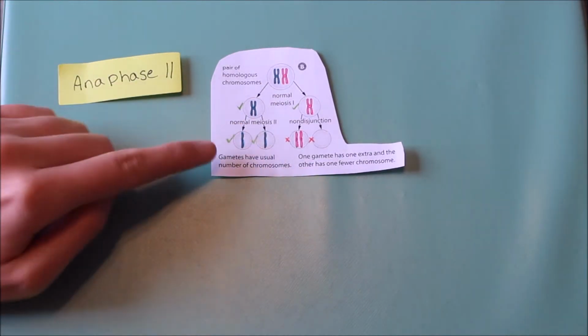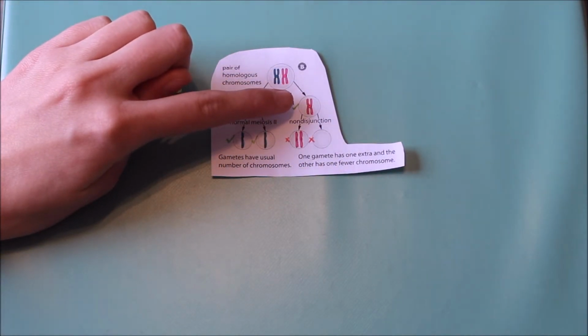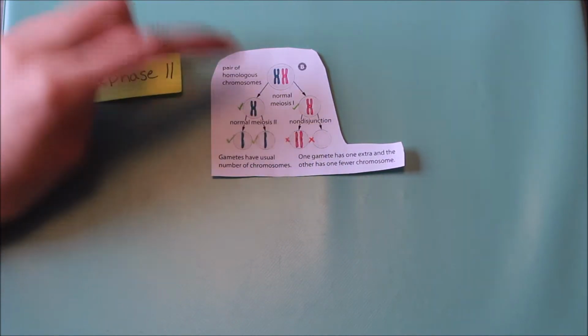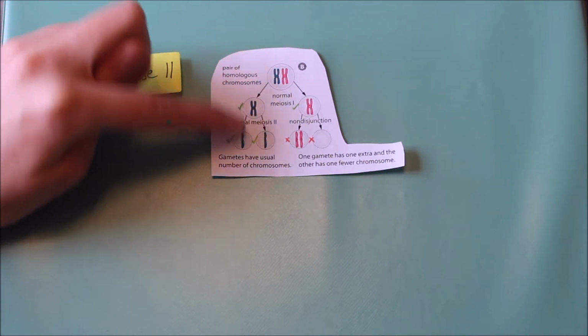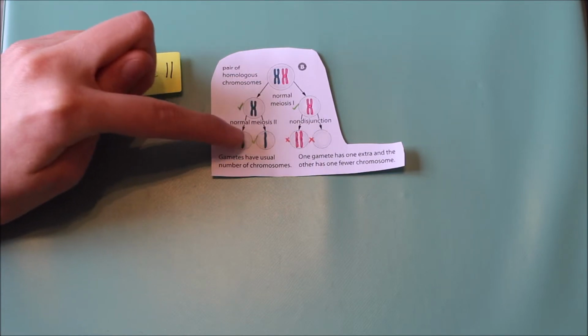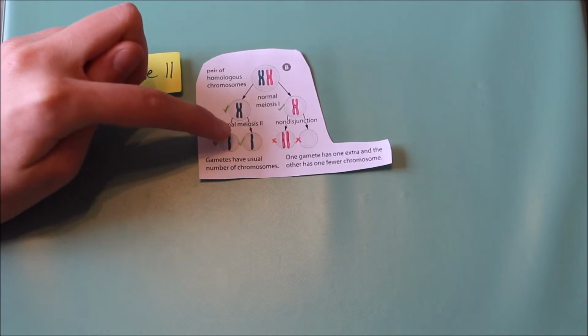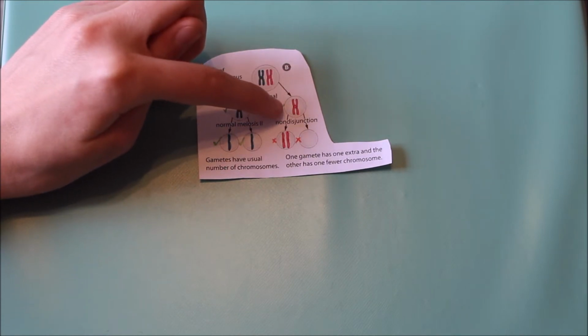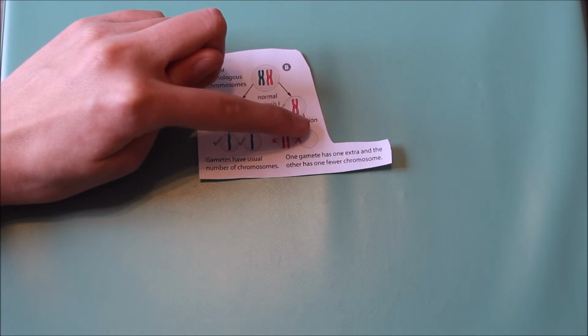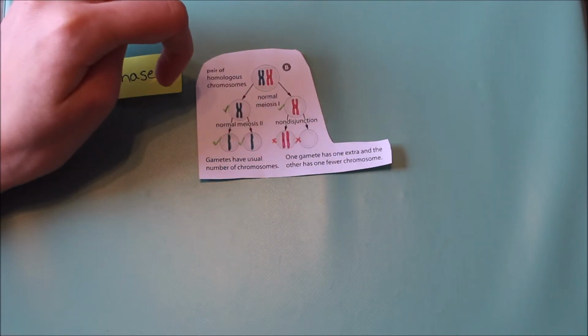So at anaphase 2 then, this is when non-disjunction occurs when sister chromatids do not separate to opposite poles, and both sister chromatids are pulled towards one side. So as you can see here, normal meiosis 2 has occurred, producing two gametes that each have one, which is what should be in the gamete. But here, non-disjunction occurred, and two of the chromatids were pulled to one side. So we have one gamete that has an extra chromosome and one gamete that has one less chromosome than it should.